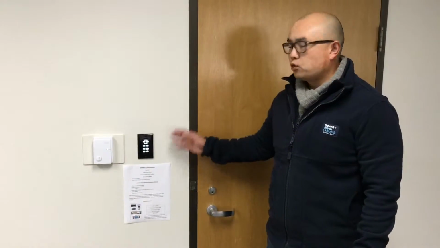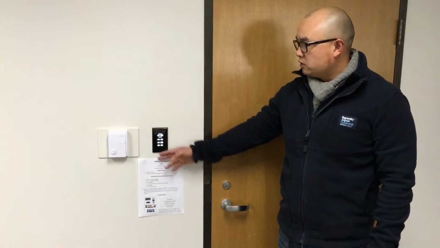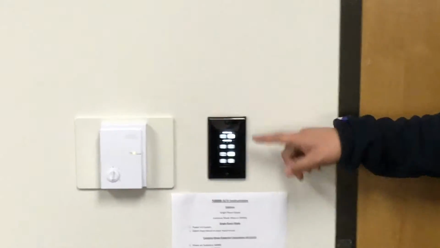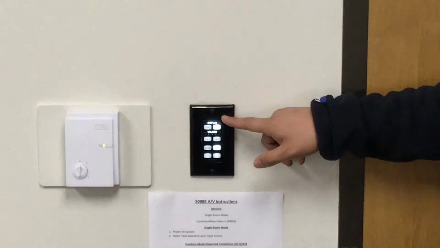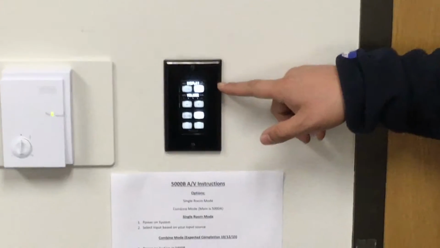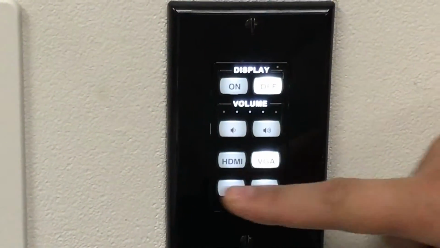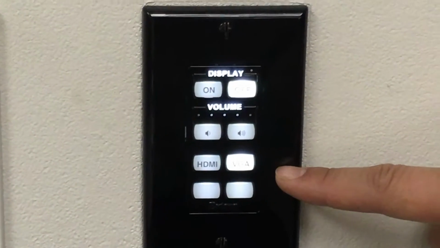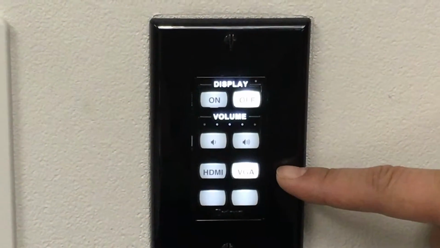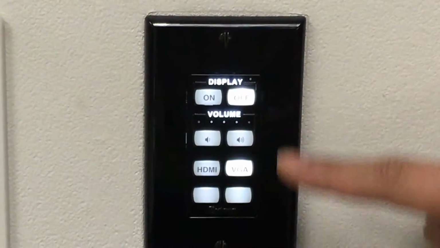Okay, now I'm going to show you how to use the control panel for the video display for room 5000B only. As you can see, here's the control panel for 5000B. There are basically 8 different buttons on there. The first row is for display on and off, and the second row is for volume, higher or lower. And you can select 2 different sources of audio video input. One is HDMI, the other one is VGA.